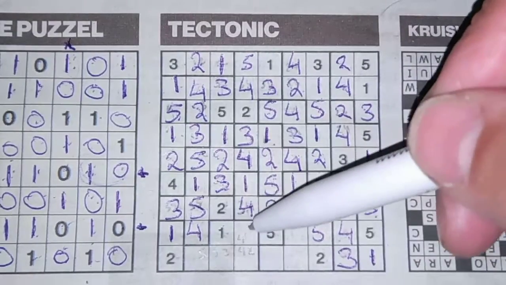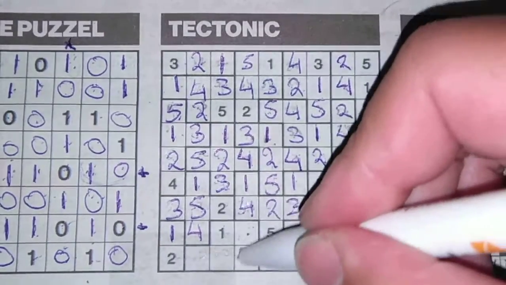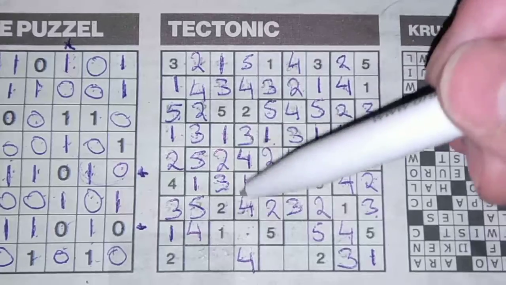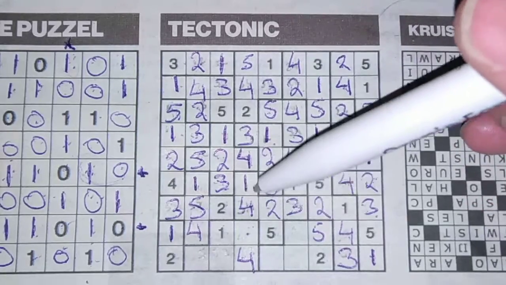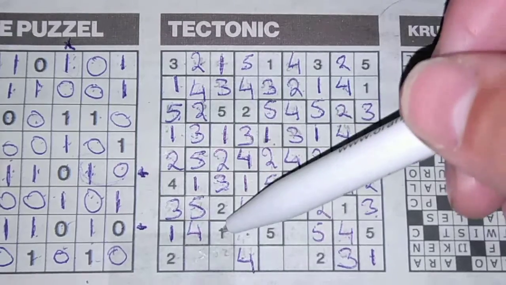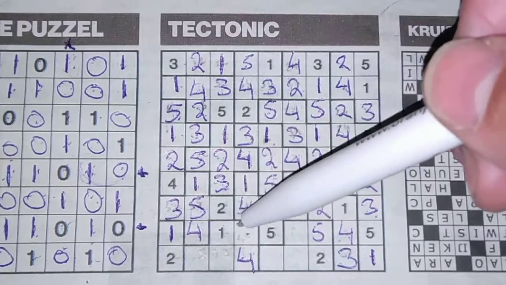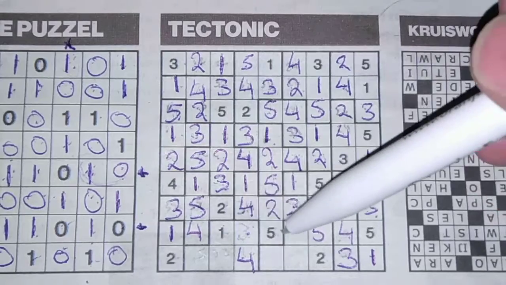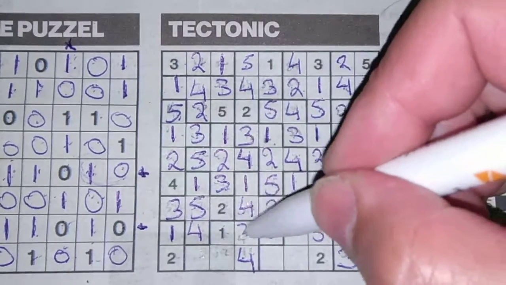This box should be a 3, because it cannot be a 1, cannot be a 2, cannot be a 4, cannot be a 5. So this should be a 3. So now we have 5 and the 2 are left. We have a 2 here, no 2 there. 2 should be here. The 5 goes there.